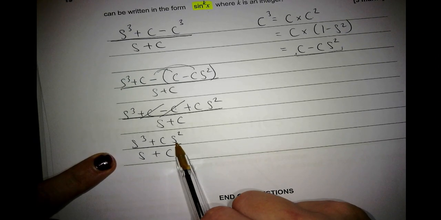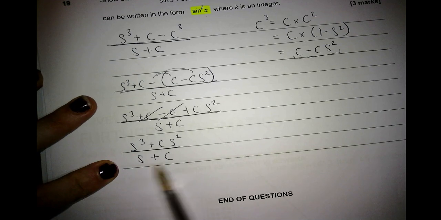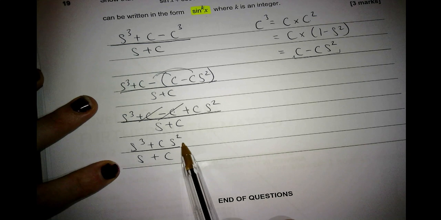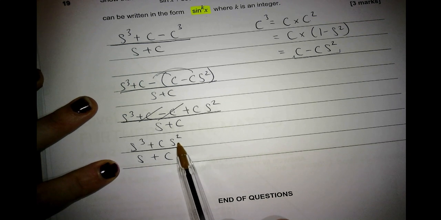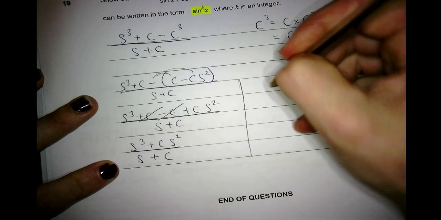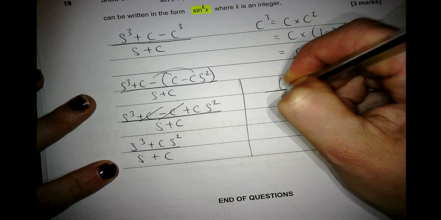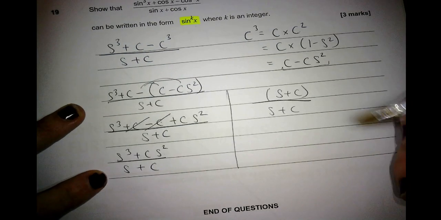From here, I noticed that in the answer there's no fraction, there's no sine plus cos. So I think that sine plus cos ended up getting cancelled, which makes me think I must have factorised the numerator and had a sine plus cos in my numerator. So I'm going to see if I can end up with a sine plus cos in my numerator, so that sine plus cos in the denominator can cancel. Let's see, if I had a sine plus cos, well, that cos must be that cos.